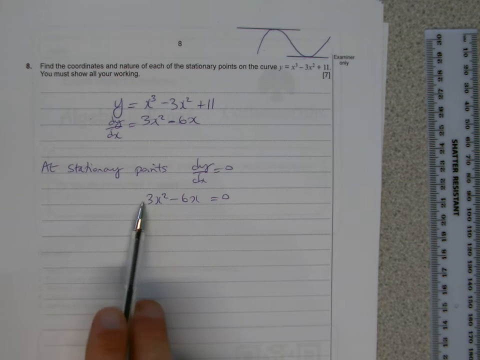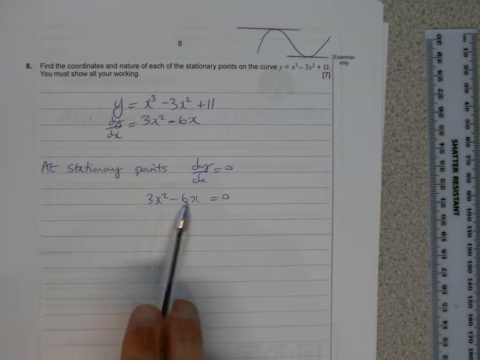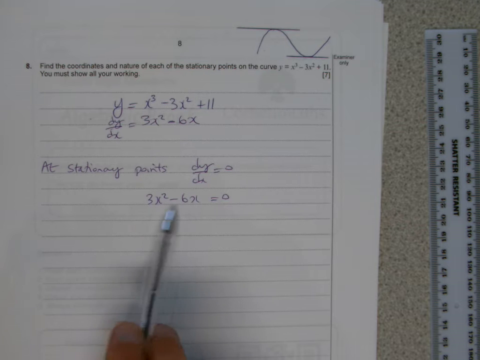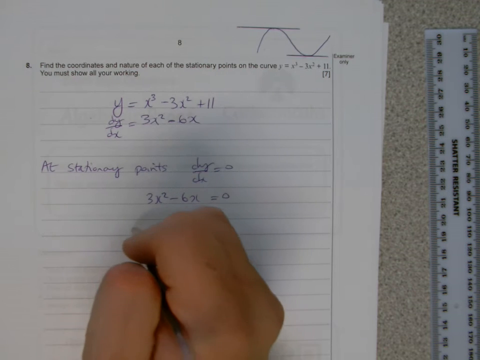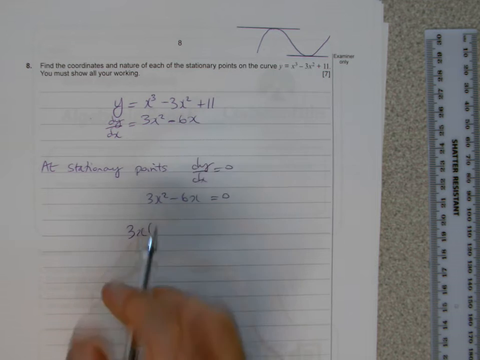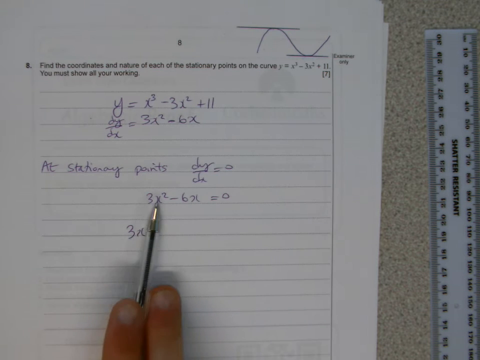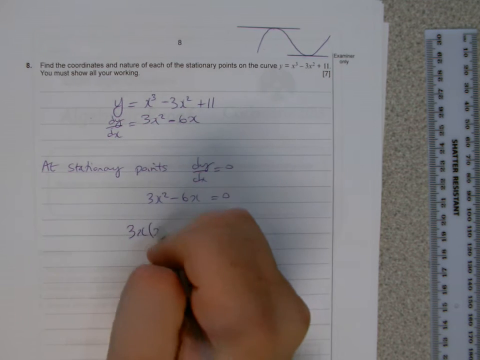Now we've got to solve this, and we've got to look at somehow factorising it. If we were to factorise this, we need to appreciate common factors. Can we see x goes into both terms? Also 3 goes into both terms, doesn't it? So you could take out 3x, and then bracket: what do we times by 3x to get 3x squared? So that'll be x.